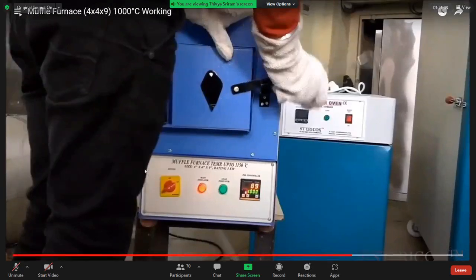To remove the sample from the muffle furnace, we have to use the beaker tongs to remove the crucible from the muffle furnace, because it will be at a high temperature. So we can't take it directly with our own hand. So we have to use the beaker tongs in order to remove the crucible with the sample from the muffle furnace.